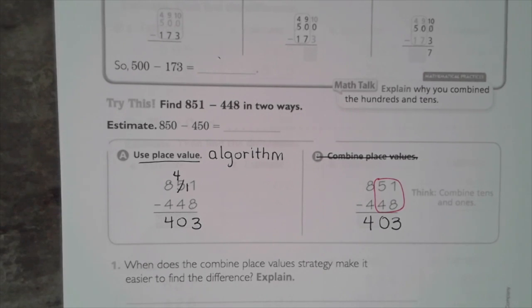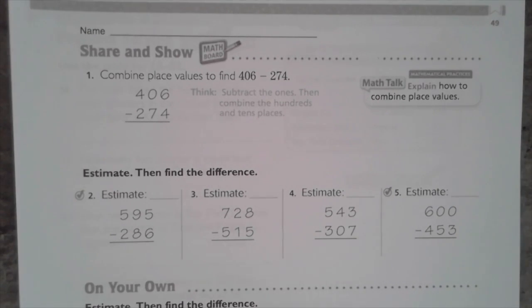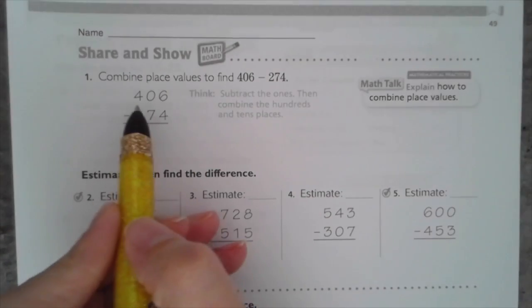Your substitute's going to hand out your guided practice page, and we're going to work some of these together. Are you ready? I can't hear you. Are you ready? Okay, so look at problem number 1. It already says combine place values to find 506, subtract 274. We're not doing that. But I will go ahead and estimate it out.